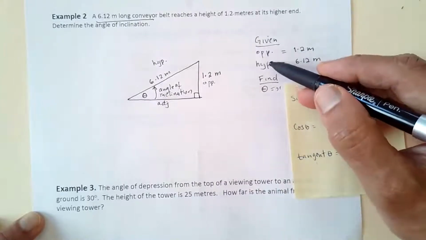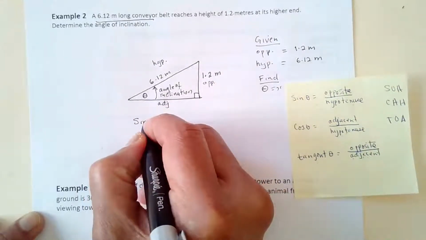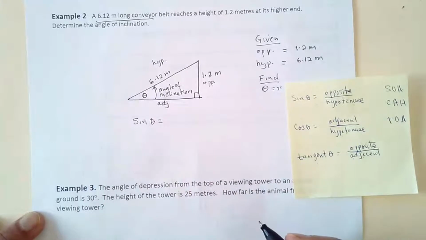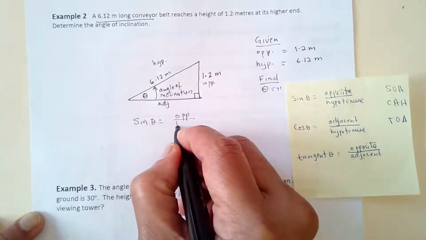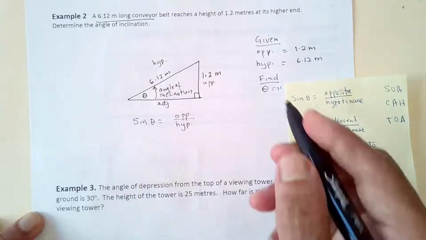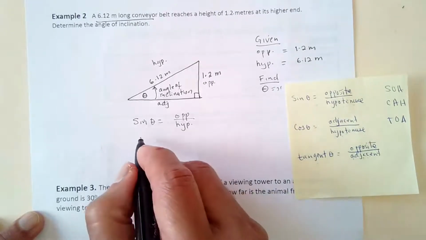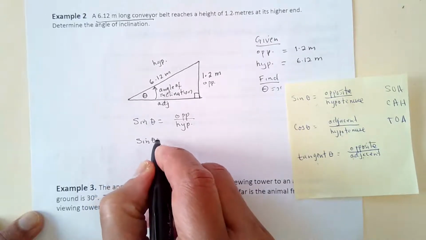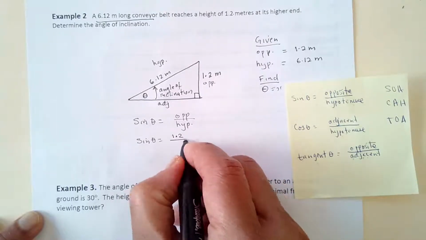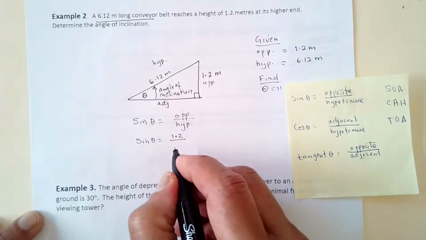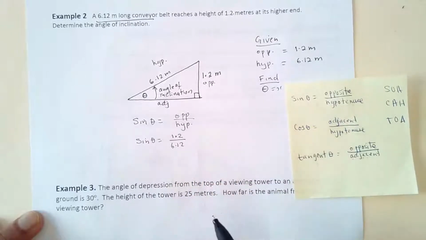So we have opposite and hypotenuse. That will give us the sine ratio. So we'll use the sine ratio. Sine theta is equal to opposite over hypotenuse. Then we substitute the given values into our trig ratio here. So we have sine theta, we don't know. Opposite is 1.2 divided by the hypotenuse, 6.12. So opposite over hypotenuse.